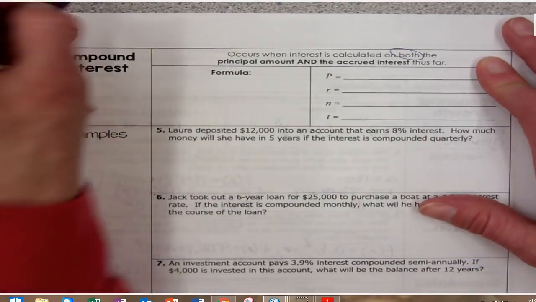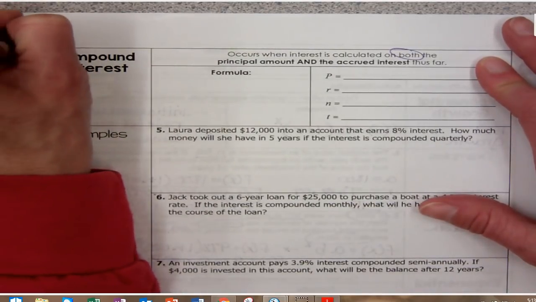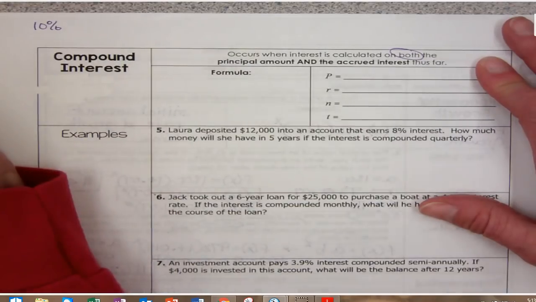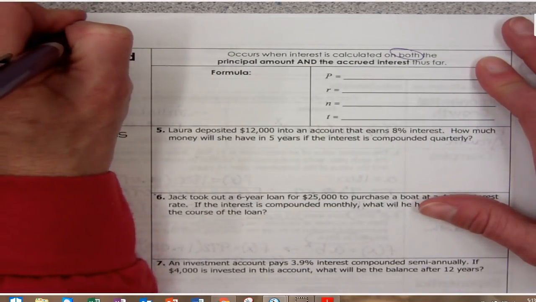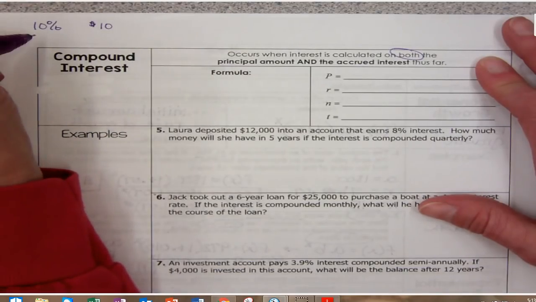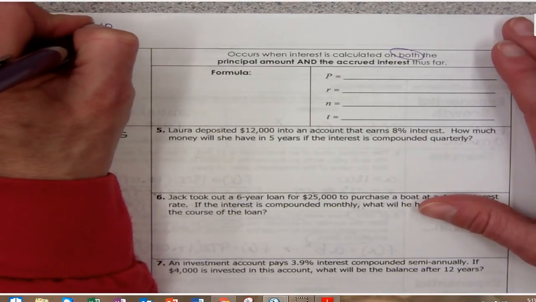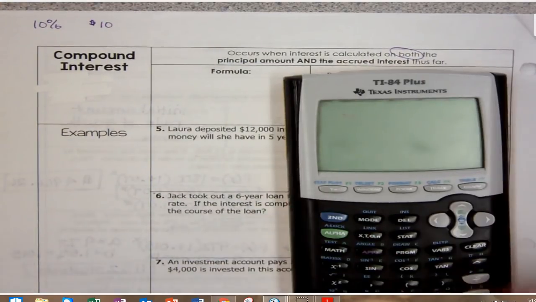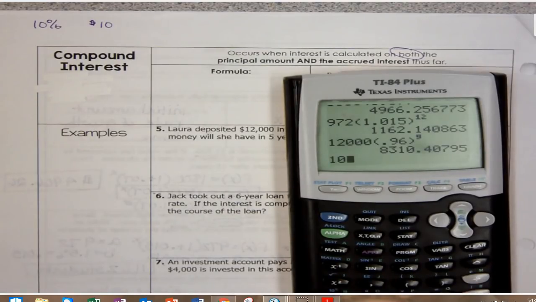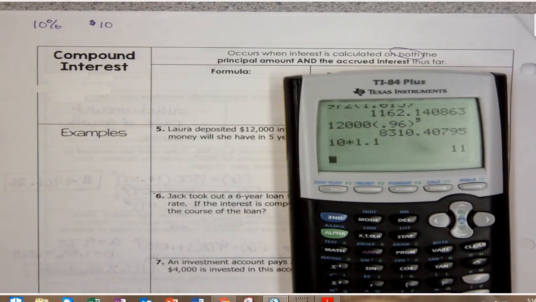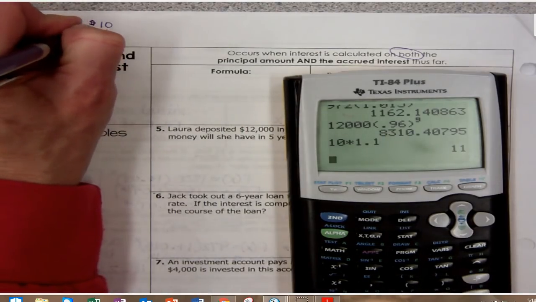Okay, so if you were earning 10% interest and day one you had $10, day two, 10% of $10 is $1, right? Times 1.1 is going to be $11.